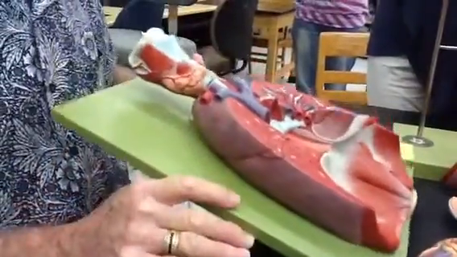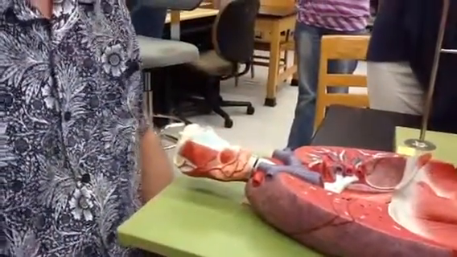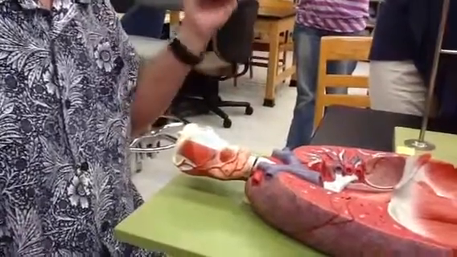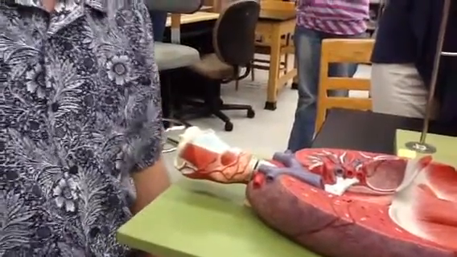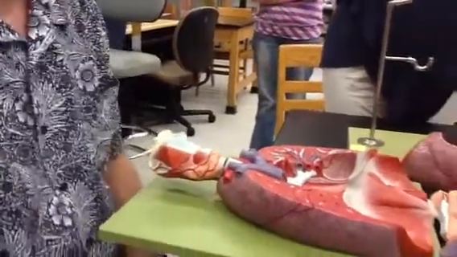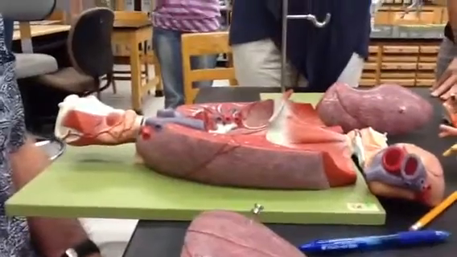Do other organs have them? Yes. When we did the lymph node, the lymph node has a hilum. The kidneys have a hilum, okay? And so on.